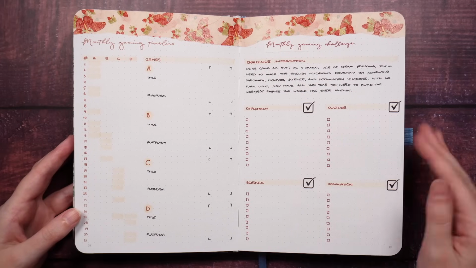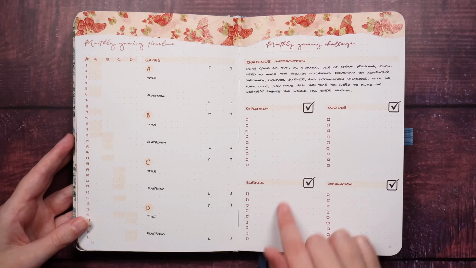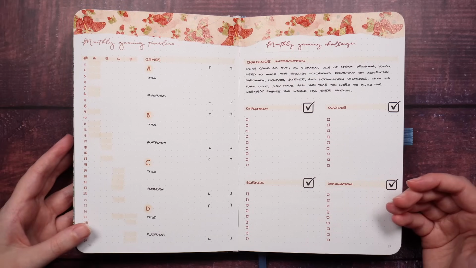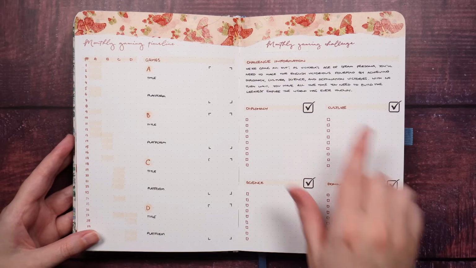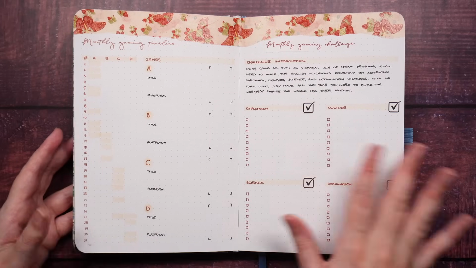The actual structure of a layout like this is very much going to depend on the type of challenge. You might have different stages you want to track, tasks that you need to do. If it's about XP or score, maybe some kind of tracker for that. And also having general challenge information means that when you come back to look at this layout, you'll know what everything was for.